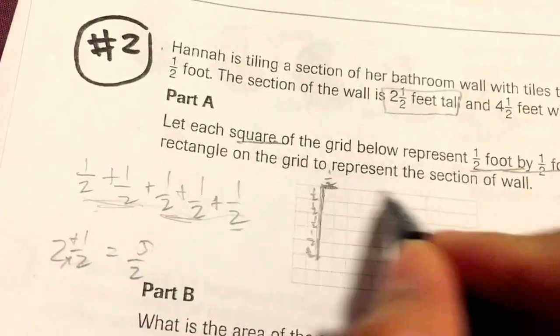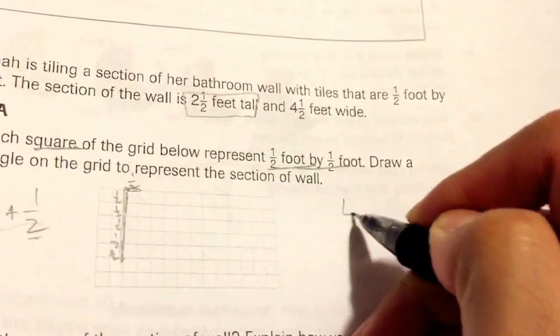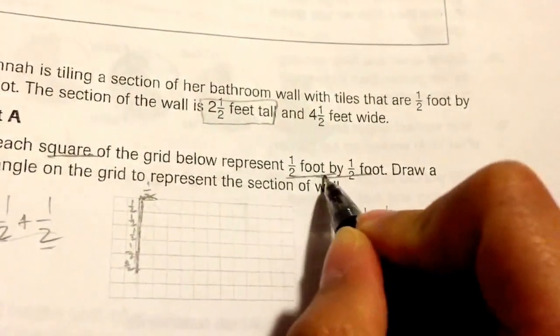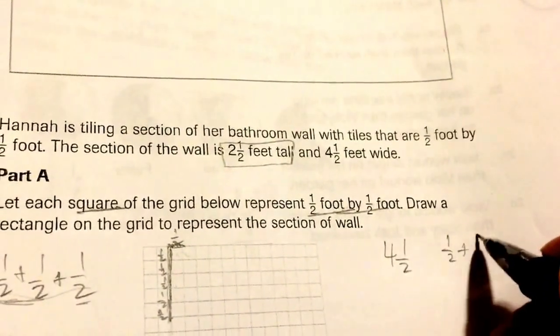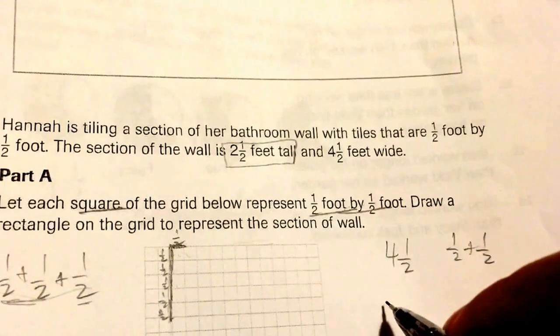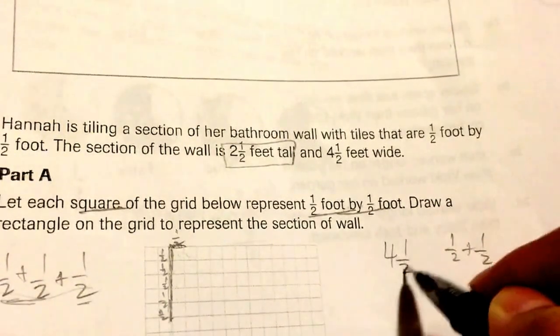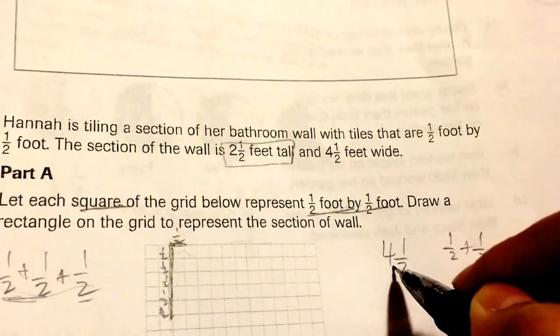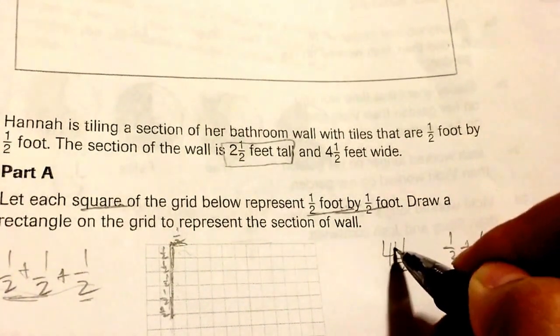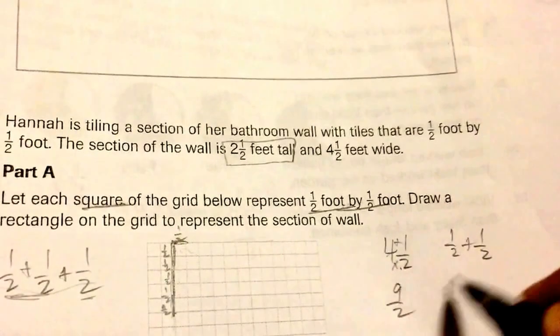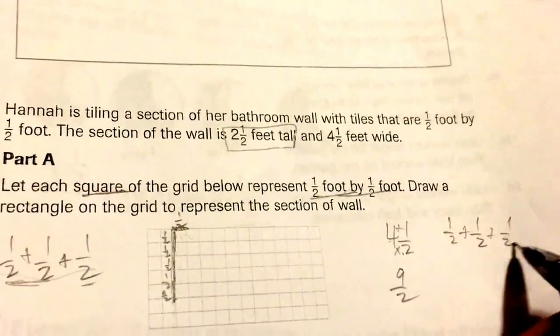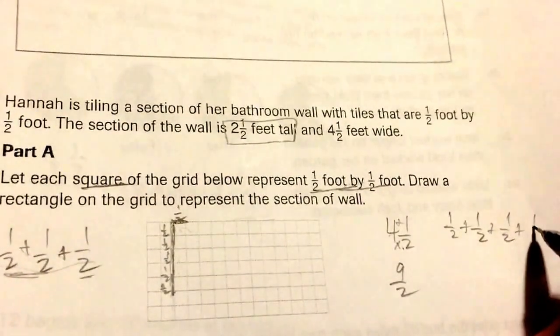Now we have to find out the width. I'm going to do the width on this side. We want the width to be 4.5, and each of them are 1/2. So we could keep adding 1/2 plus 1/2 until we got 4.5. A faster way to do that is just to find the improper fraction. 4 times 2 is 8, plus 1 is 9 over 2. And so we're going to need 9/2 to make 4.5.